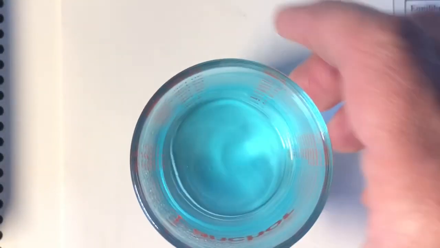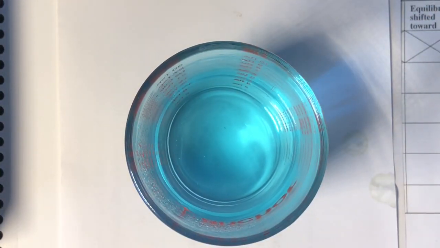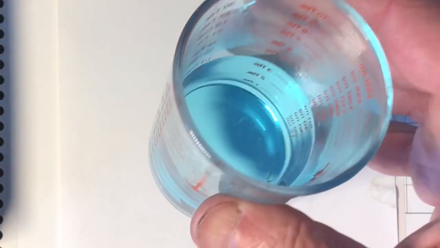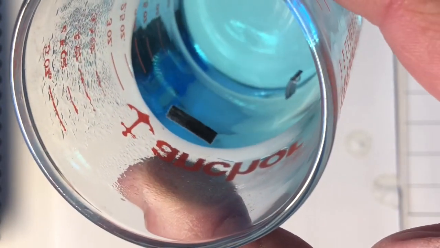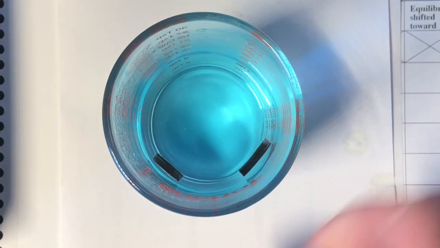So here's my blue solution of copper sulfate. To that I'm going to add my metallic magnesium, and I don't know if we can see this. Yeah, let's put some more in there.